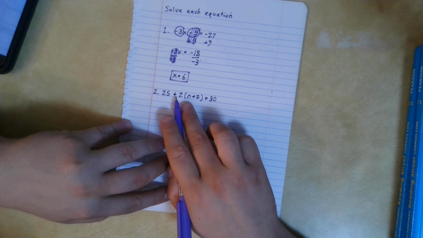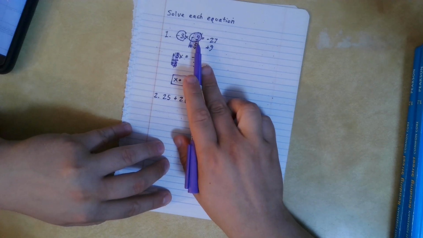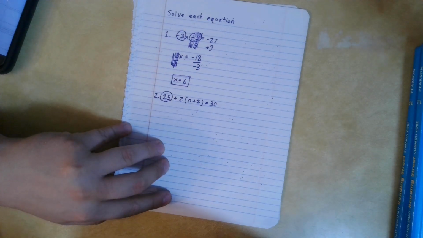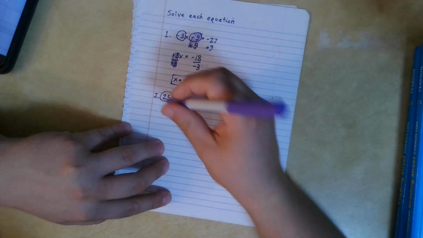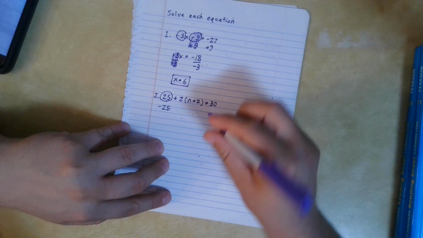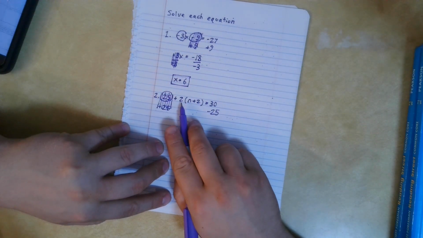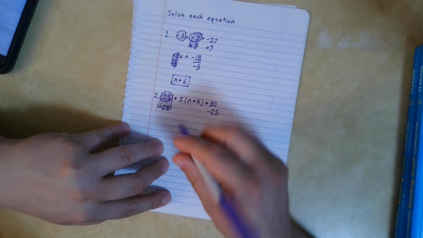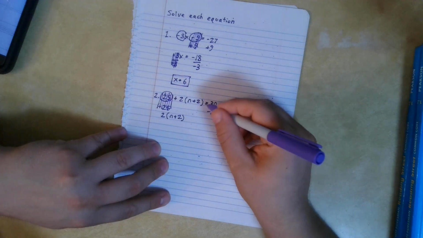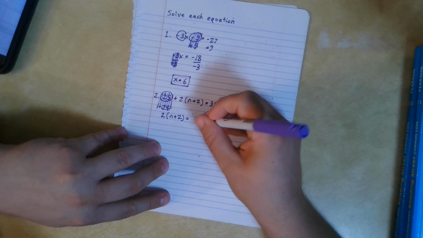The very first thing that we get rid of is not the multiplication, not the 2 times. Just like up here, we get rid of the addition and subtraction first. We are going to move this 25 away. The opposite of plus 25, minus 25 on both sides of the equal sign. We'll rewrite everything. 2 times n plus 2 is equal to 30 minus 25. 30 minus 25 is 5.